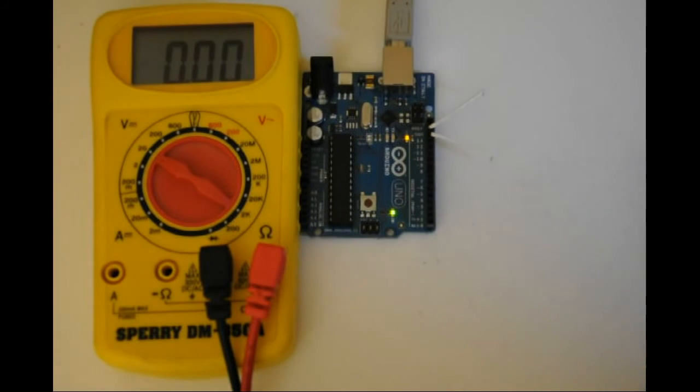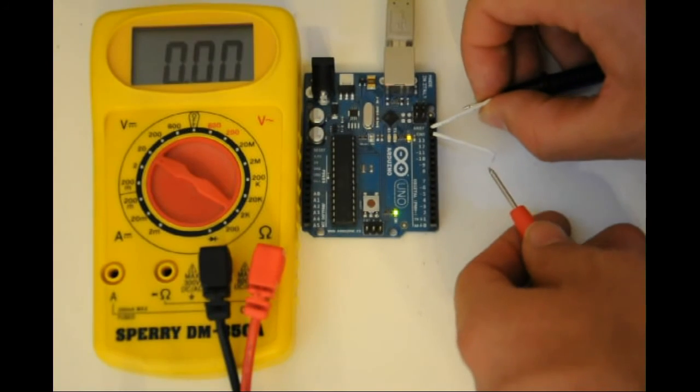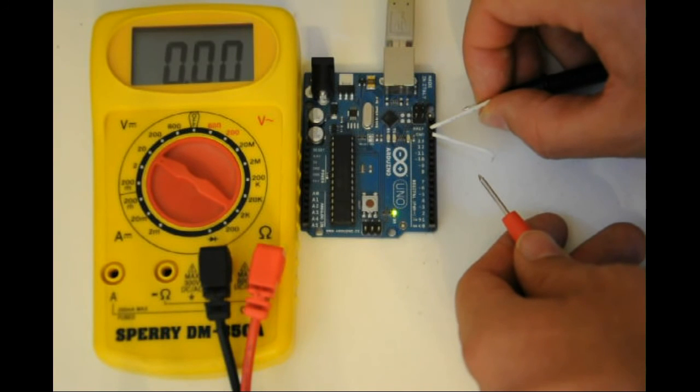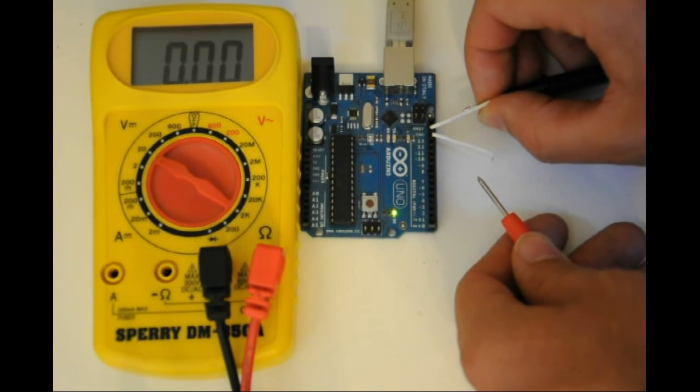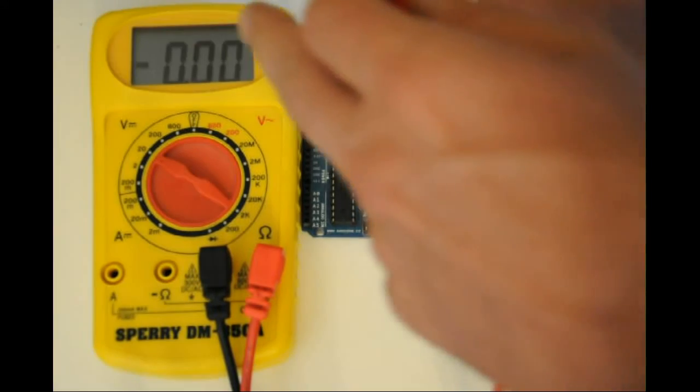So I have a question for you. Now that the program is running on the Arduino board with 0 second delay in the loop, what would happen if I measure the voltage right here? What would the multimeter say? That is, right now the Arduino board is setting voltage to high, to low, to high, to low, as fast as it can. What would be the reading on this multimeter?